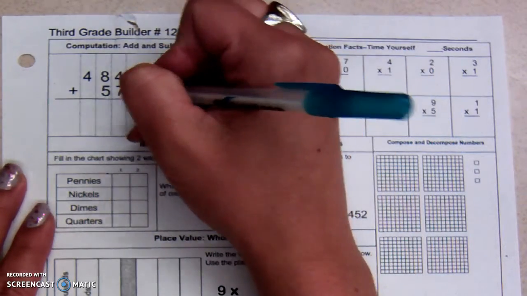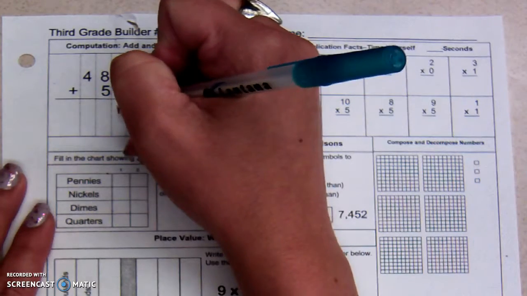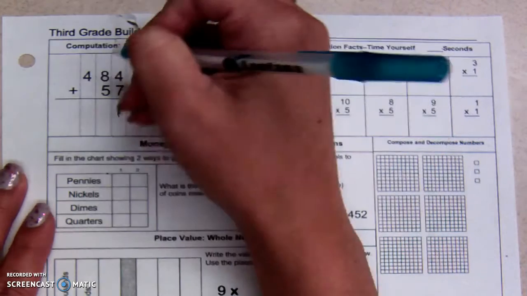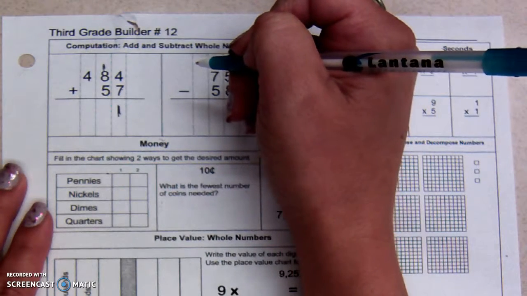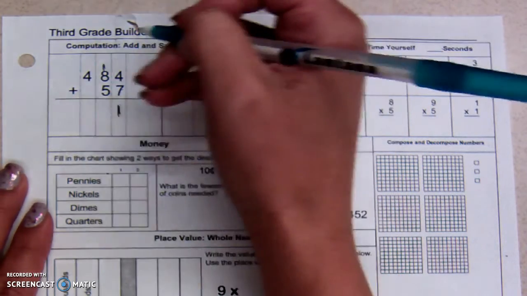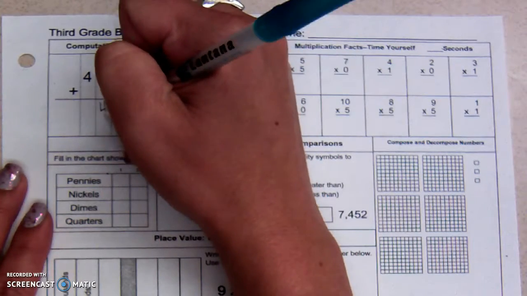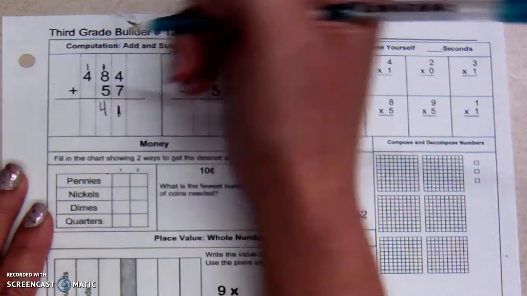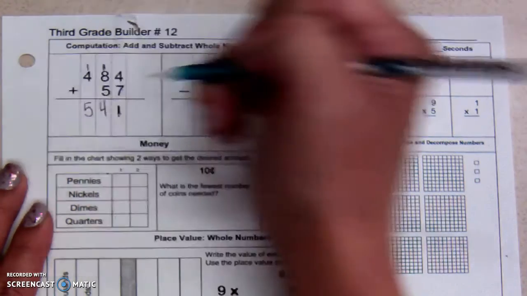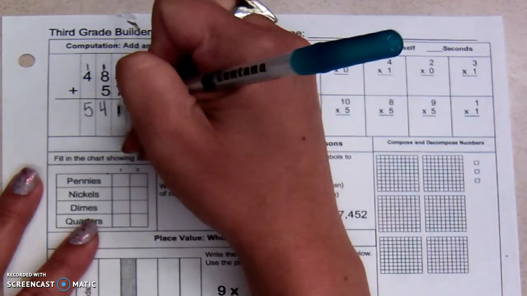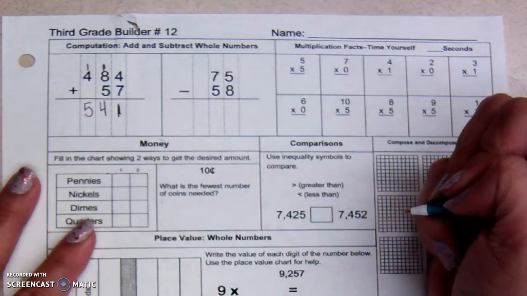So 4 plus 7 is 11. So put your 1 and carry the 1. Then 8 plus 5 plus 1 is 14. And carry your 1. And 1 plus 5 is 6. So your answer is 541.